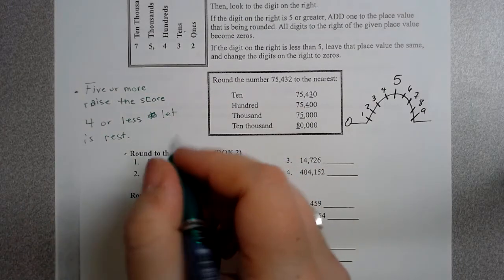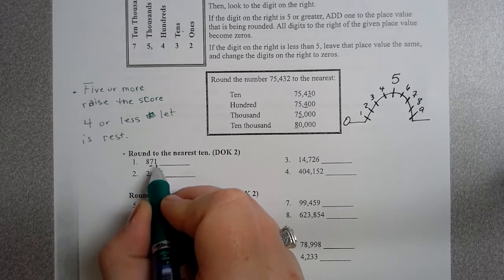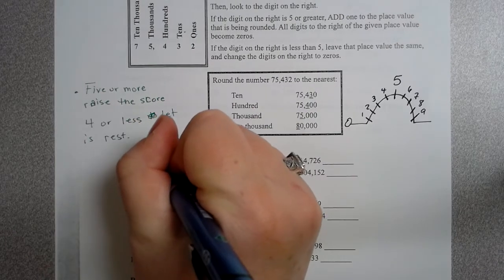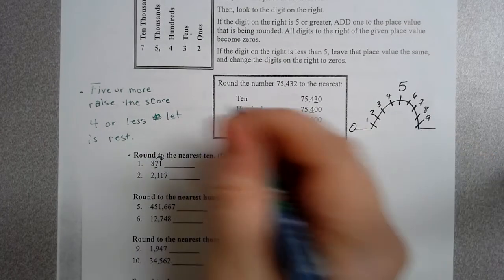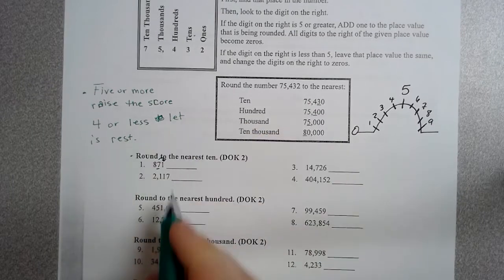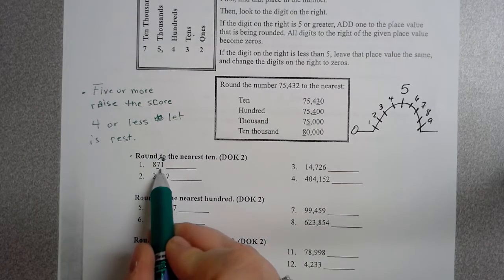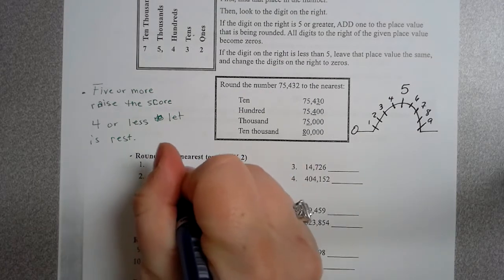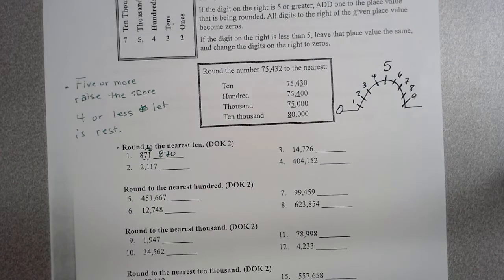All right, now what we do is we have 871. Look to the number on the right. If I were to round that, that 1 is 4 or less, so the 7 gets to stay. And then I turn that 1 into a 0.